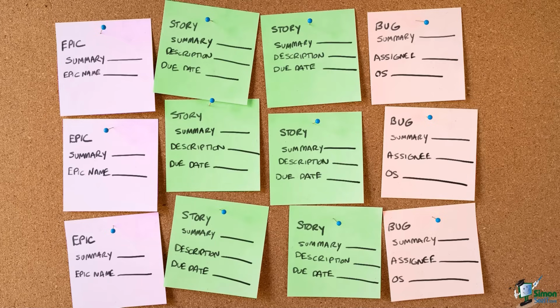Maybe on the story issue type, you want to have the summary, description, a due date. Maybe on the bug issue type, you also want to have the OS or the operating system so it's easier to know where that bug took place so it can be fixed easier. All of this is customizable, of course. It kind of depends on what sort of data you need to track. But you can start to get a sense for what Jira means when it's talking about issues and how you can have different fields on different issues.